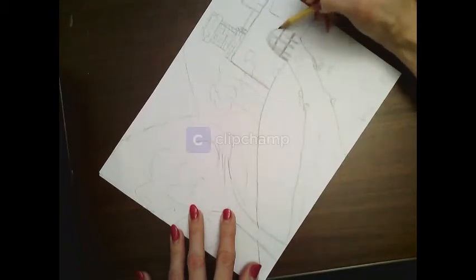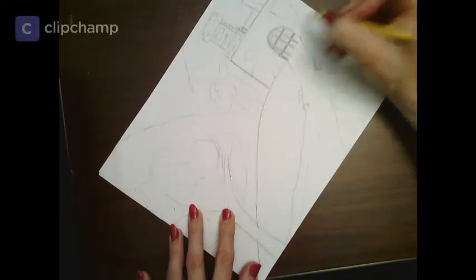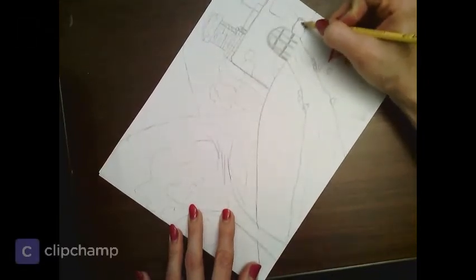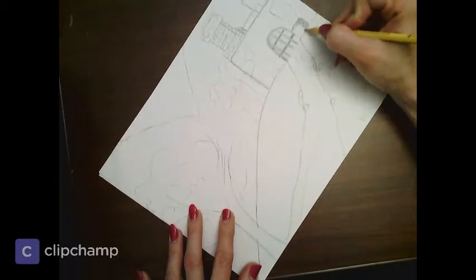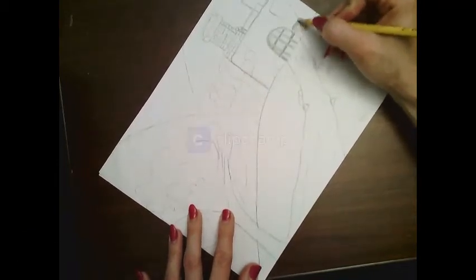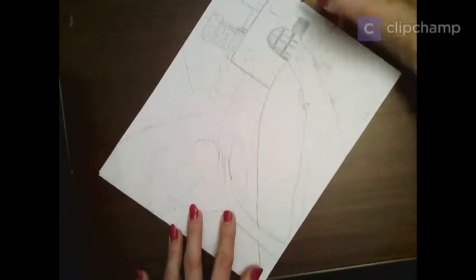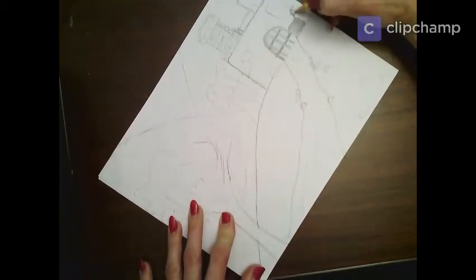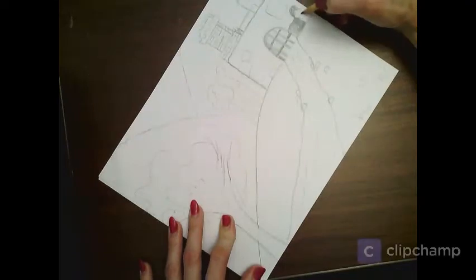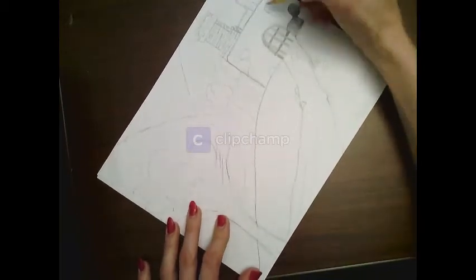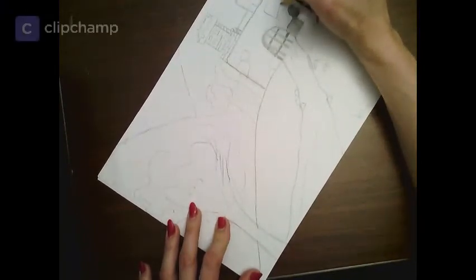So as I add these things, it adds what we call dimension. And it can help make things look more realistic. Okay, and there's lots of different ways to do shading with blending, scribble marks, dots, straight lines. These are all things that we'll learn about more. But for the meantime, you can just kind of have fun and experiment and see what you like.